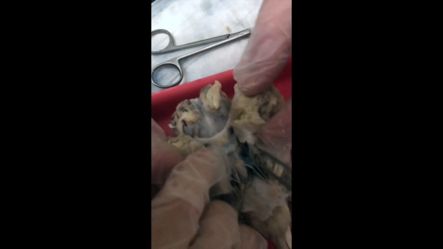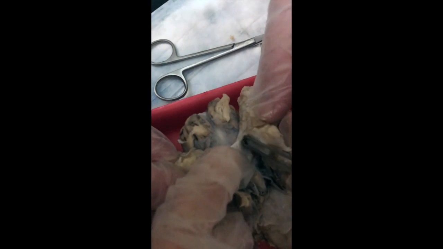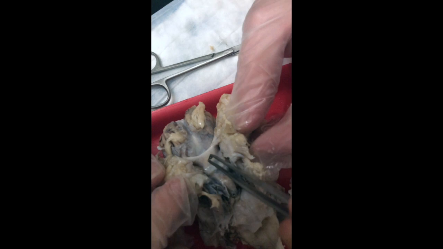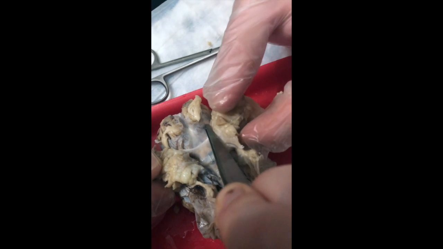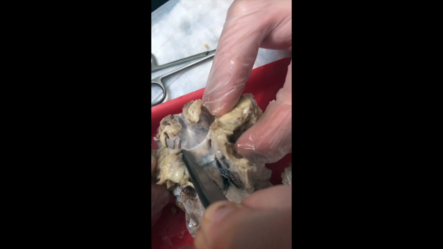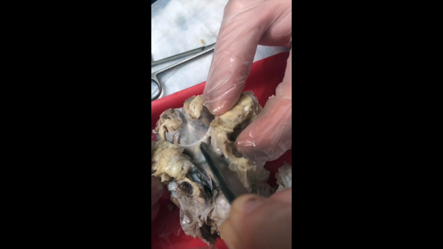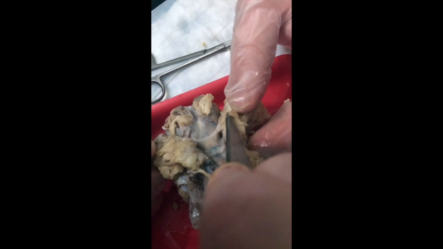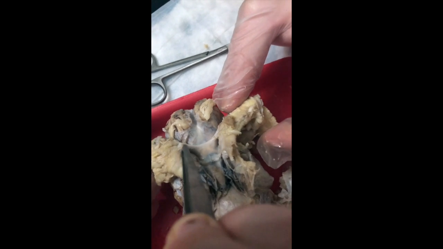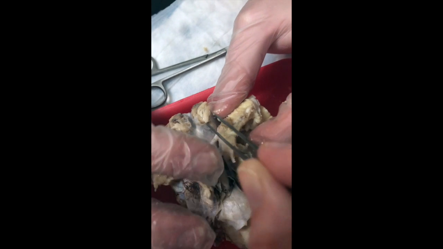So I'll clear that out a little bit. This is going to be the optic chiasm, which is where the optic nerves to the right and left eyes come together to share information. These horn-like extensions out here run into these fat pads. Those are your nerves for your sense of vision to each eyeball.